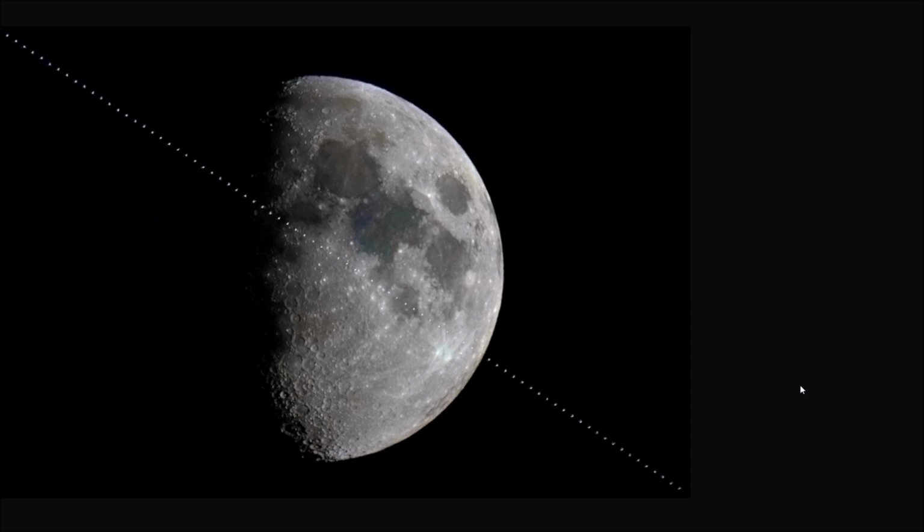Just pitched up, threw my telescope up, put the camera on the back. And you're looking at about, well, each one is a 30th of a second. So you're looking at about 2 seconds of video there.